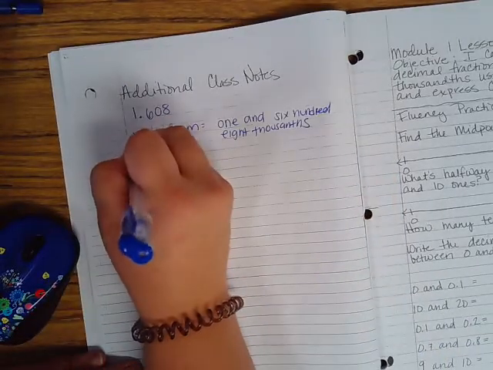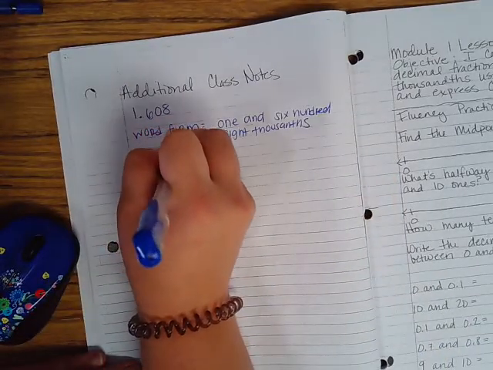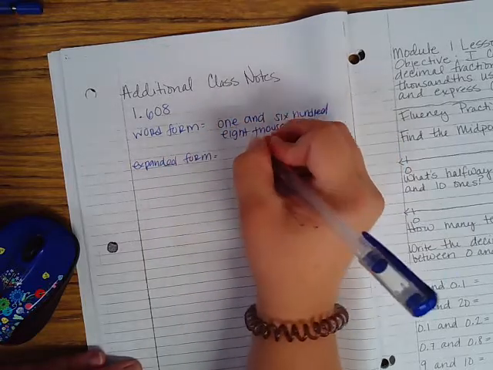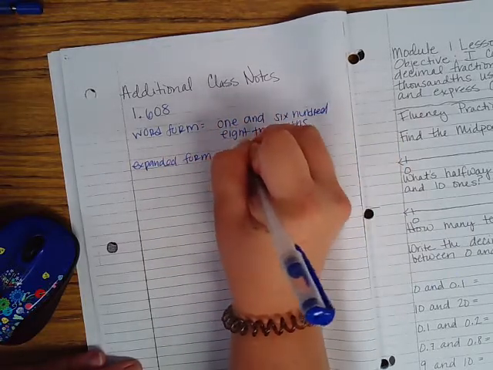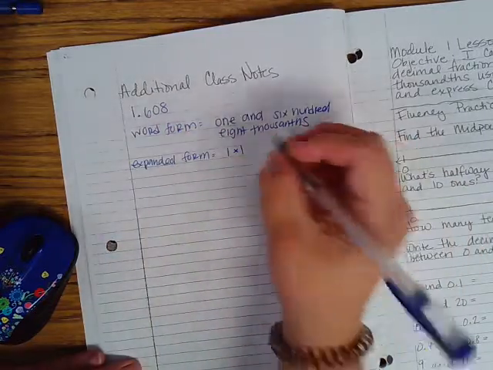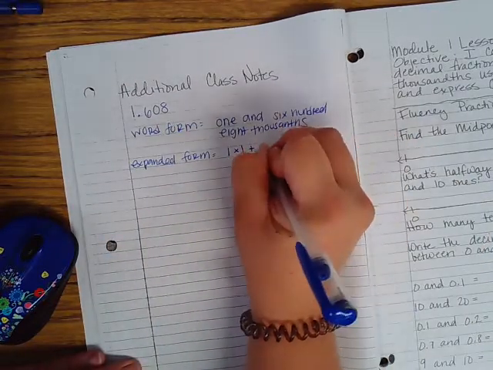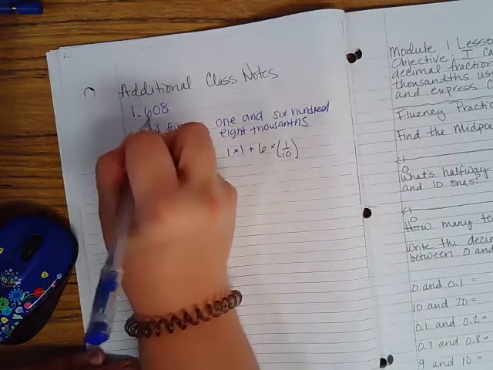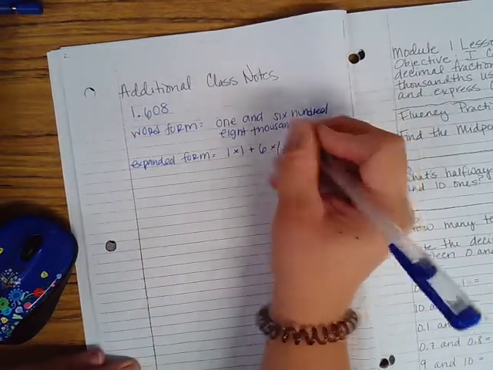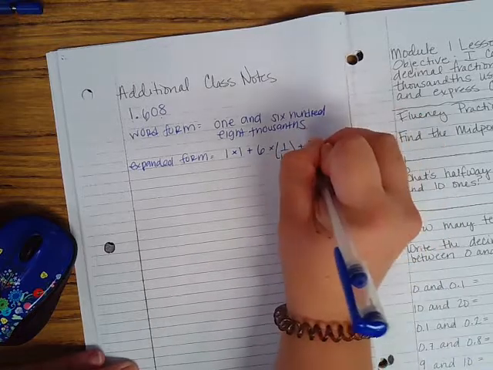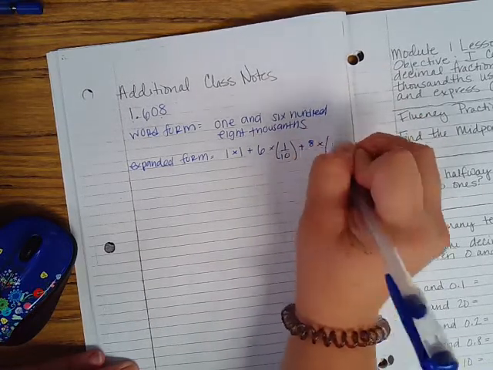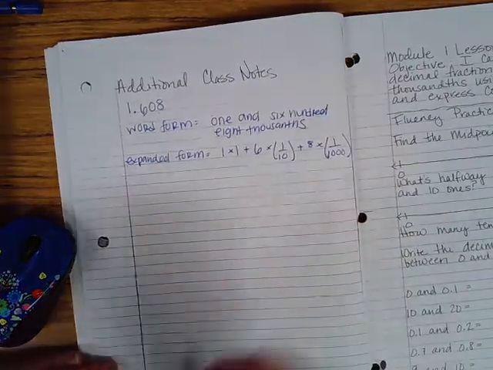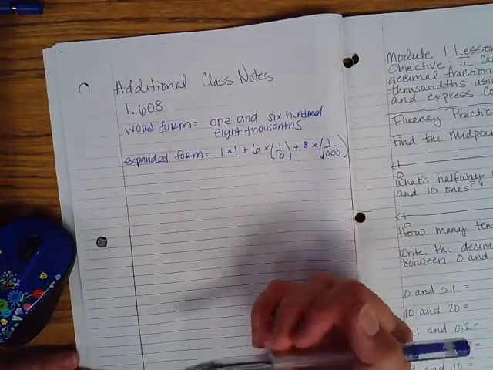For expanded form, we got 1 times 1 for the first spot, plus 6 times 1/10, so the second spot, plus 8 times 1,000th. All right, does everyone see how I got that?